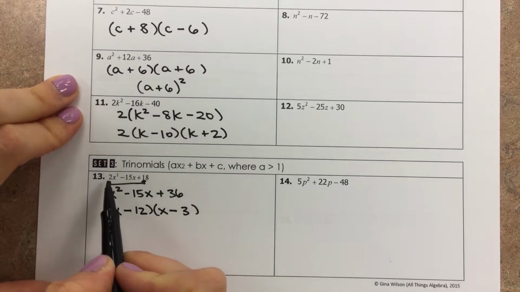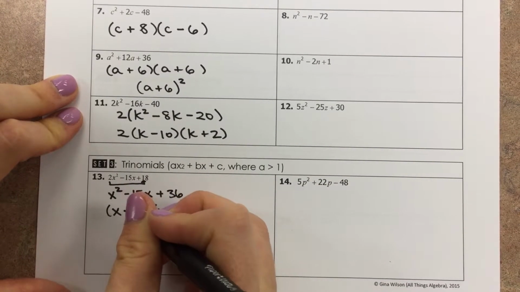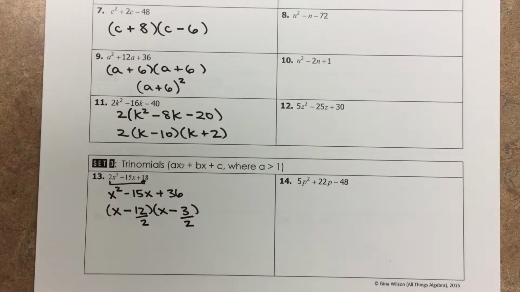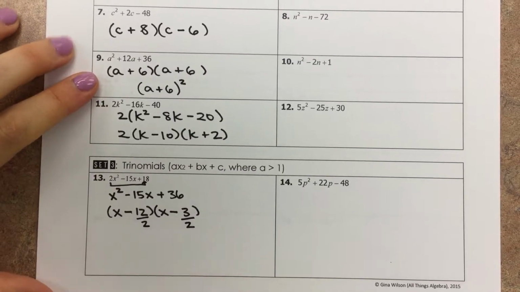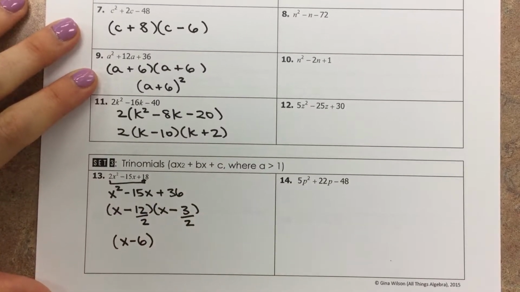So the number that we started with right here, this 2, we're going to take that 2 and divide this by 2 and divide this by 2. So we're almost done. There's one more step that we need to complete. So if they reduce, like this one does, 12 over 2 reduces down to 6, so you just write it as 6. That's one of our factors.